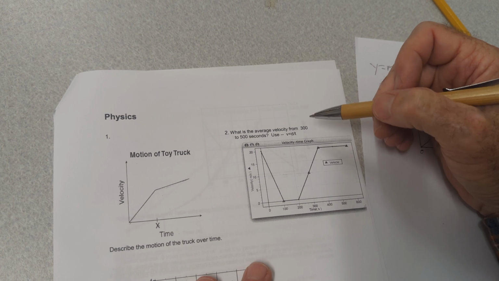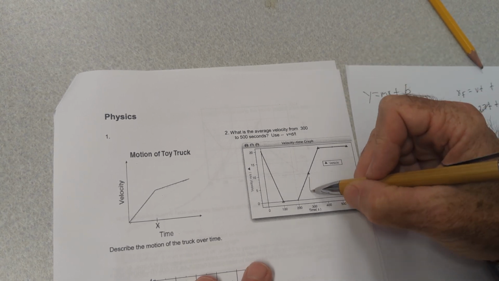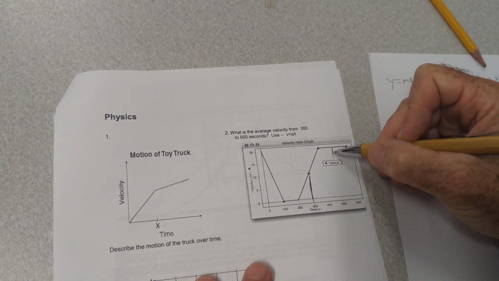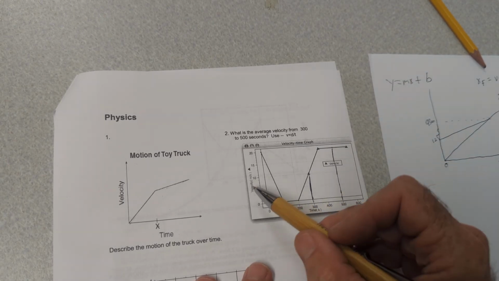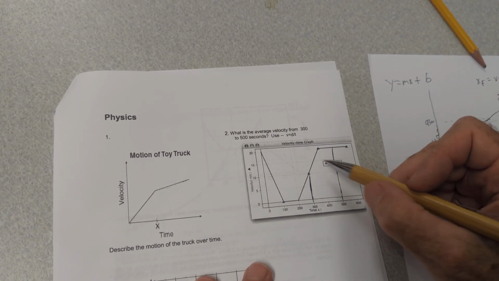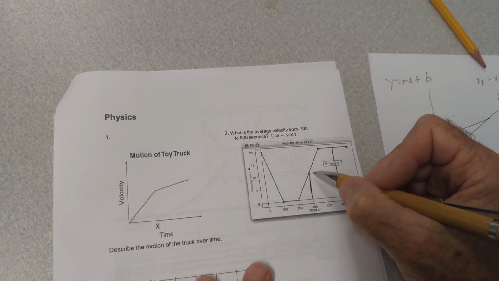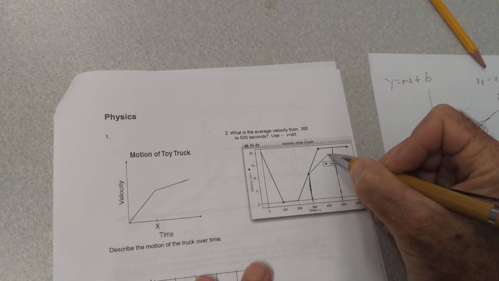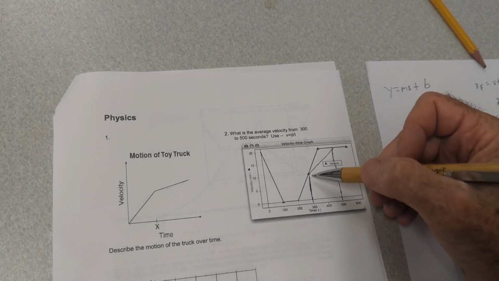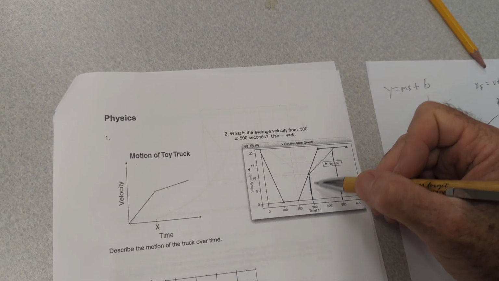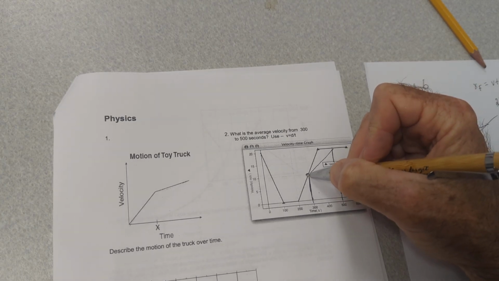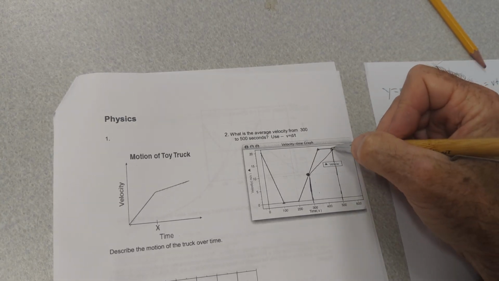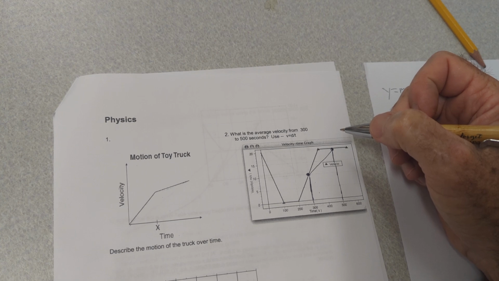What is the average velocity from 300 to 500? 300 would be right here. 500 would be right here, okay? The velocity, right here, we would just go from here to here. Does that make sense? We're not calculating distance. We're just saying at 300 they were going 10. At 500 they were going 20. So what is the average velocity from 300 to 500 seconds?